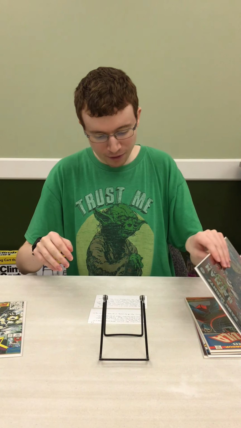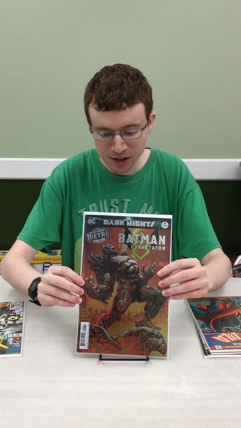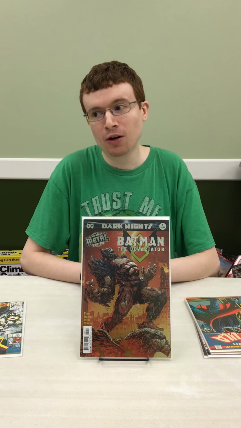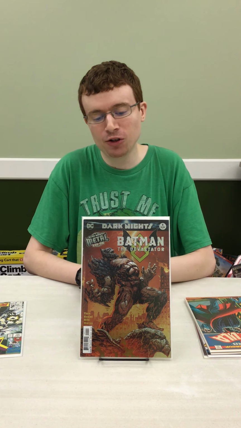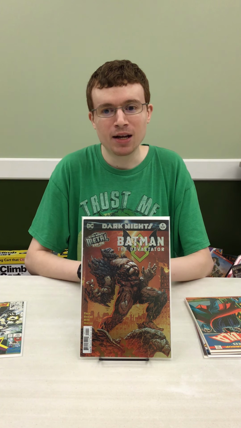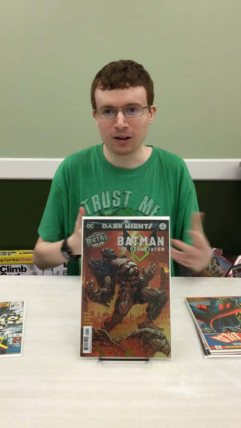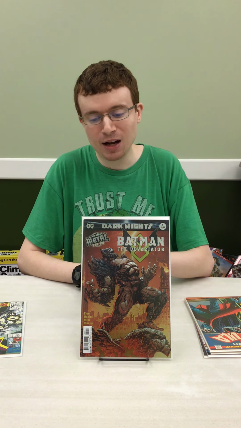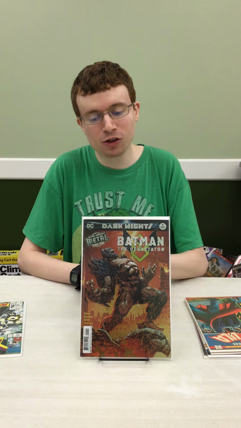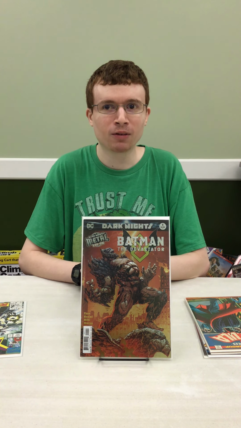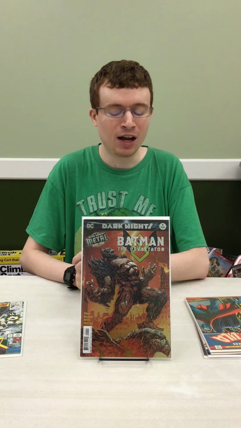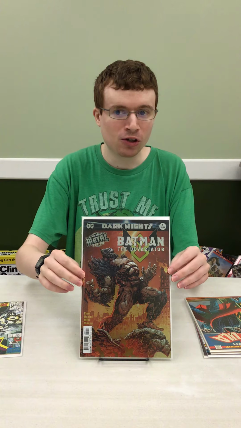The next one I have is Batman the Devastator. This is actually an origin story. Origin stories are also considered keys as well. This is the origin story of a version of Batman who becomes kind of like Doomsday, the character that killed Superman. So he ends up becoming a version of Doomsday. They did a storyline called Dark Knights Metal where Batman is finding evil counterpart versions of himself from other universes. And this is just one of the characters that was introduced. This issue is just his origin story.